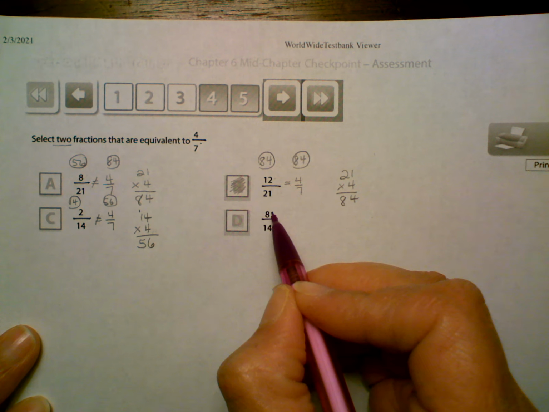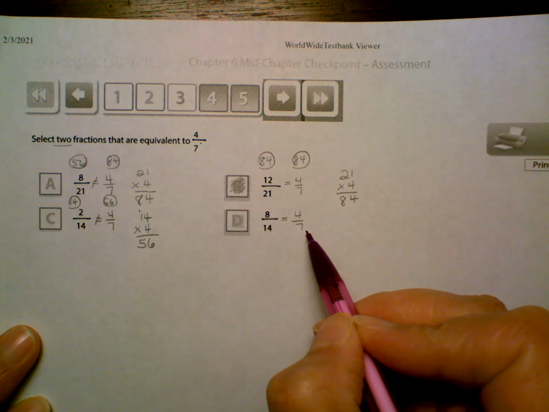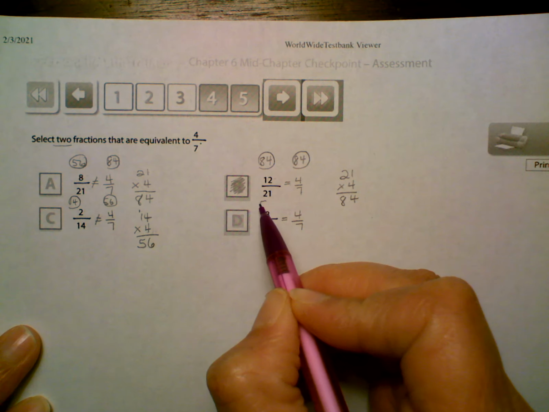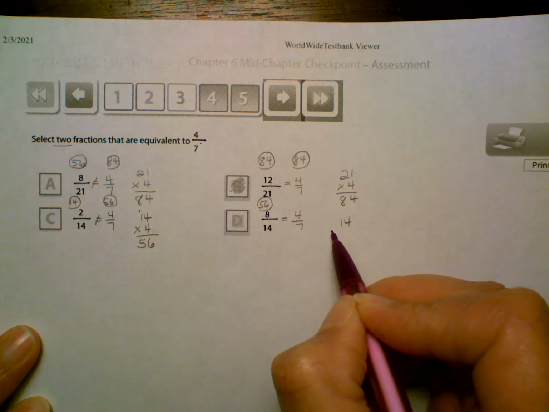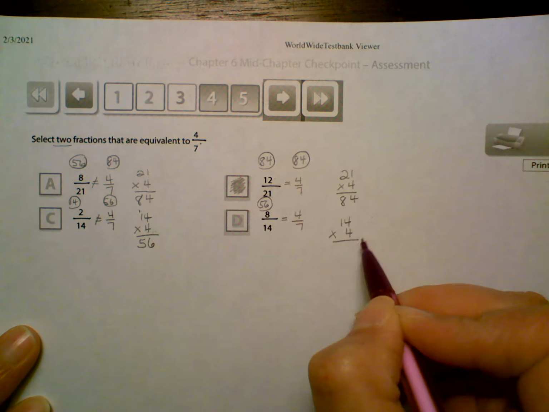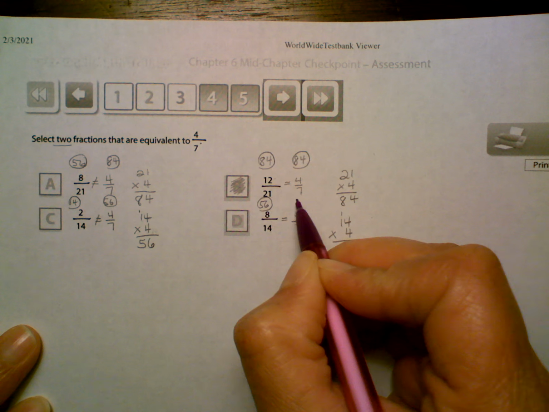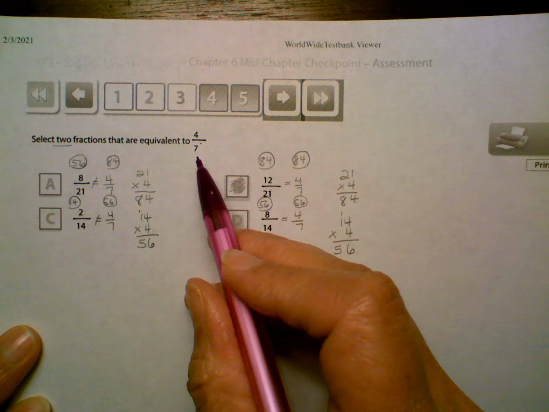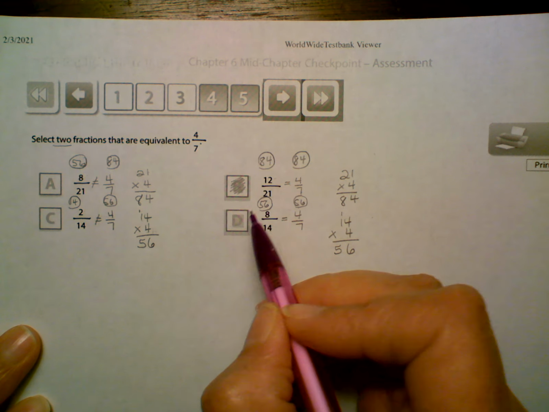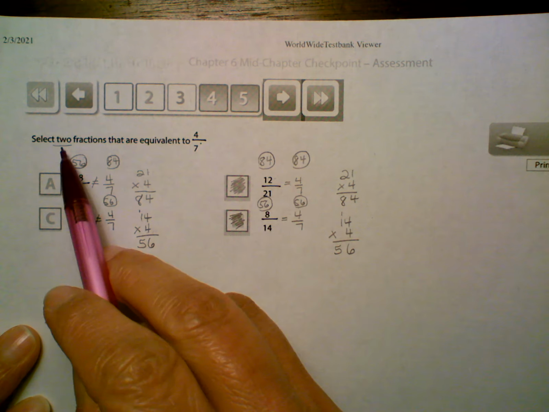And now we're going to try the last one. It's 8/14 equal to 4/7. Let's cross multiply. 7 times 8 is 56. And again, 14 times 4. You do a little bit of working out on the side or on scrap paper. 4 times 4 is 16. And 4 times 1 is 4, and 1 is 5. As you can see, when you cross multiply, you get the same answer. So for number 3 on Think Central, you would have marked choice B and D. These are the two fractions that are equivalent to 4/7.